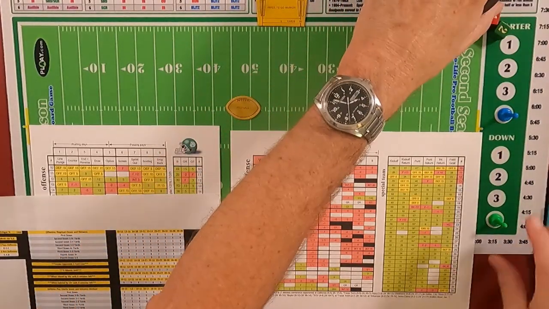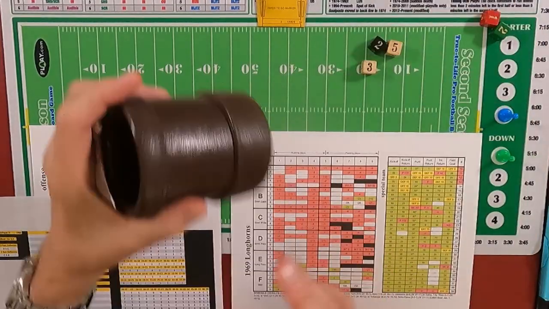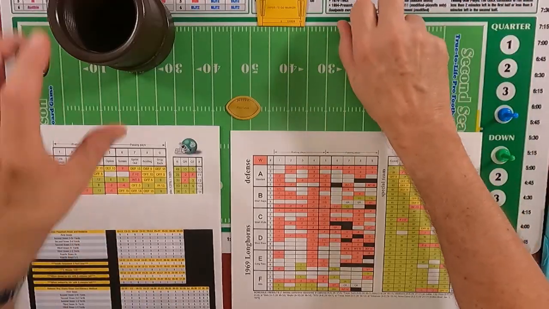Here they go. They're trying to get up here. We're going long pass. Could go blitz, trying to catch him. We're going long pass. He goes 28. Sprint out.